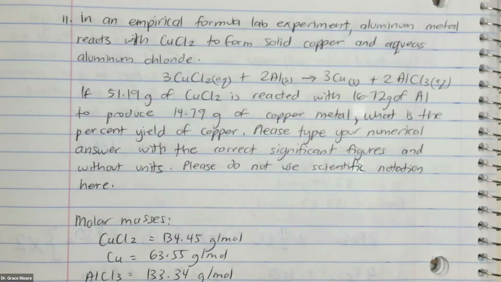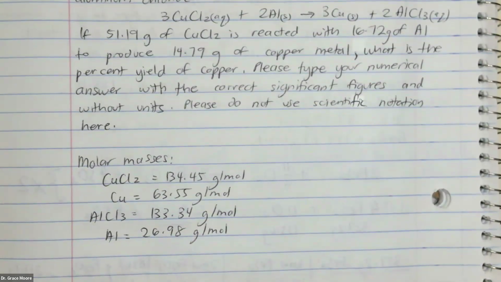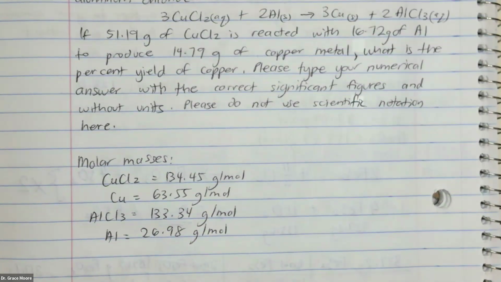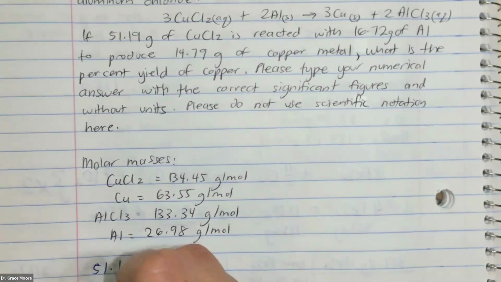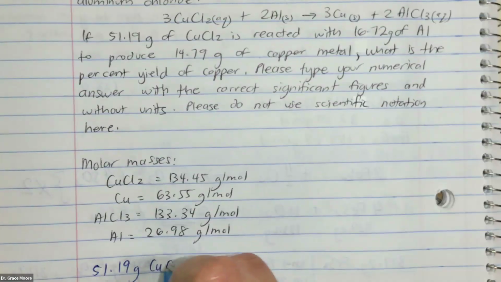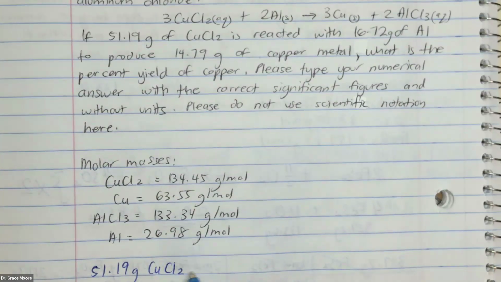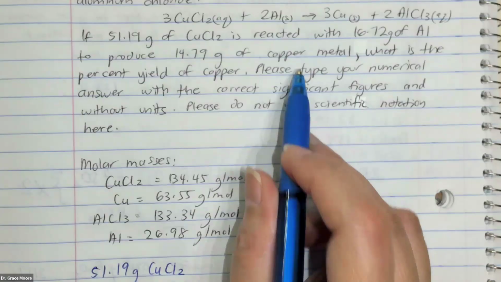Don't use scientific notation. So same thing again, if you notice, the trend of stoichiometry usually starts with looking at your two reactants to figure out what your theoretical yield is and who the excess and who the limiting reactant is. And from there, a lot of stuff can be found. I'm going to start with 51.19 grams of CuCl2, and then I'm going to go to grams of copper.